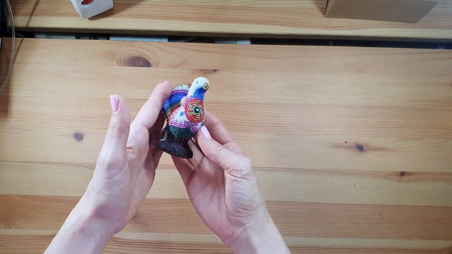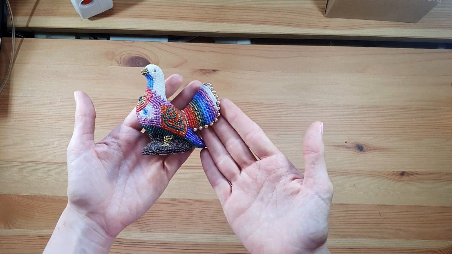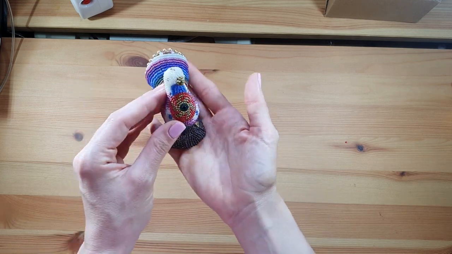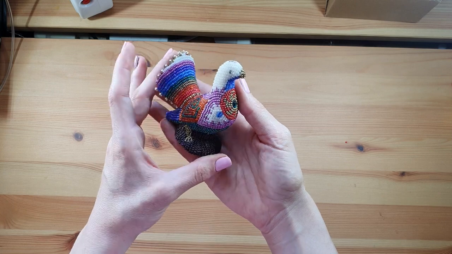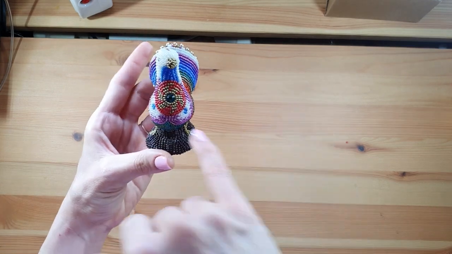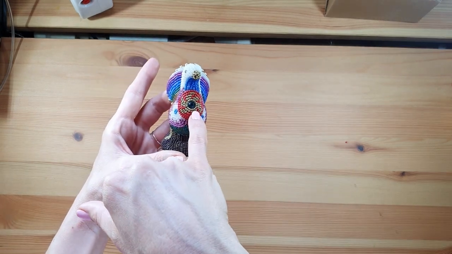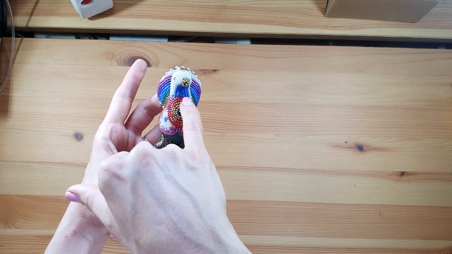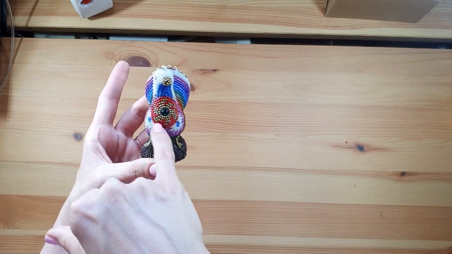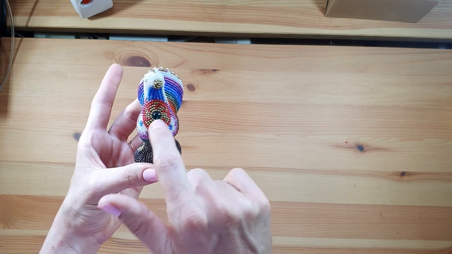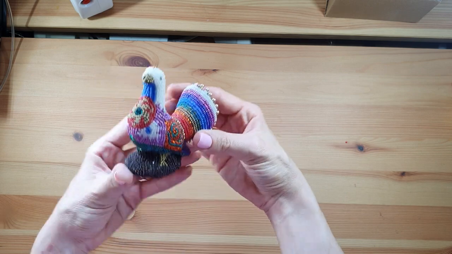I really love it, to be honest. This was actually the first one I did, so there's a lot of experimentation in here. But let me show you a few things. So I started with a flat back crystal in the middle, and I worked a design around it. So that's one way you can use these other types of beads.